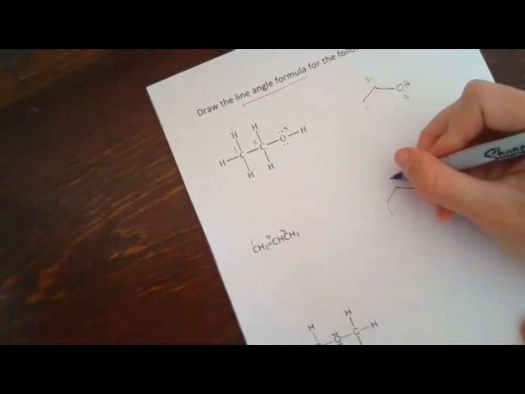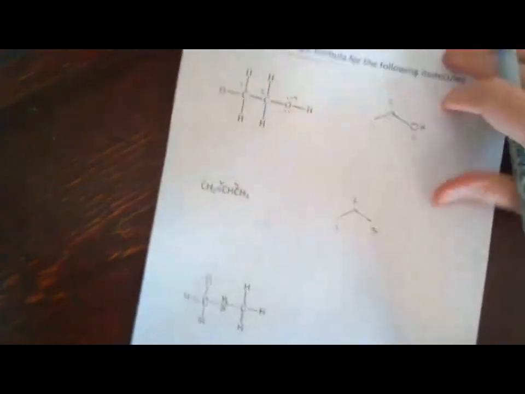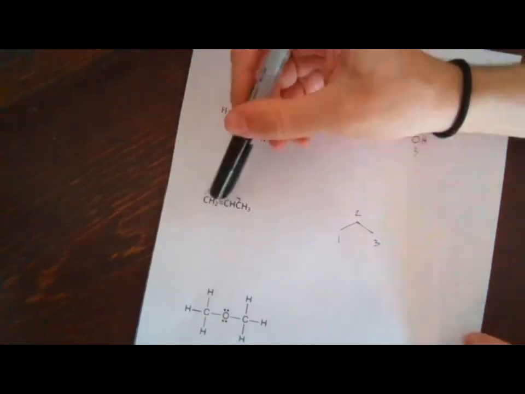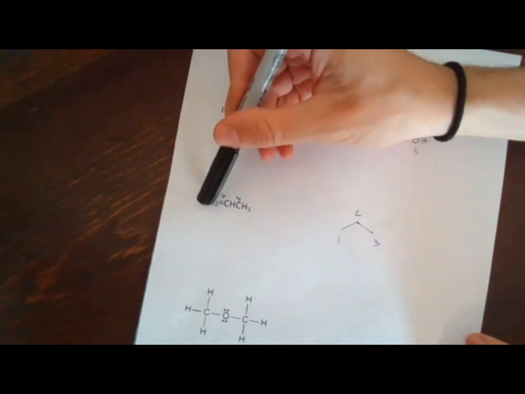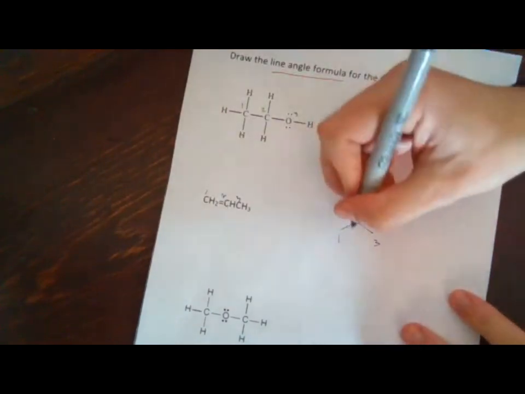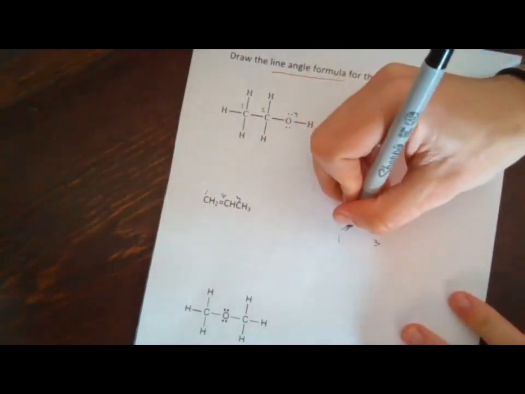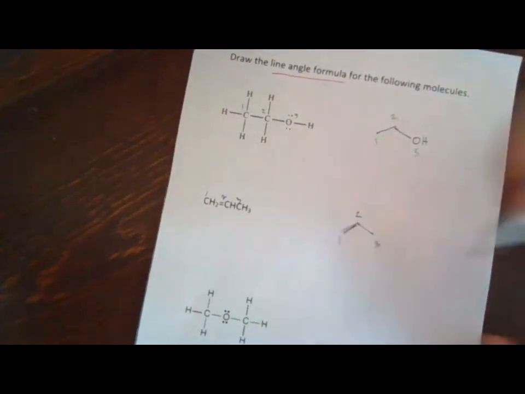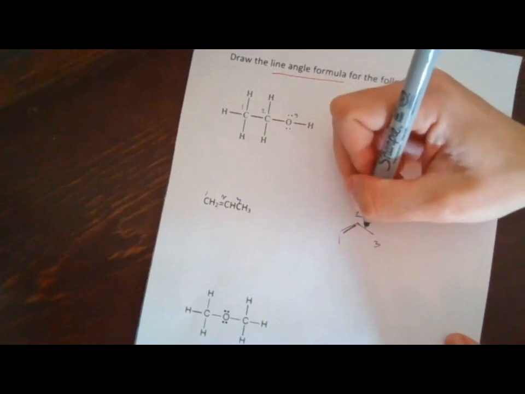We just keep them as lines 1, 2, 3. What we do need to denote is that there's a double bond here. Because we have those 2 lines between carbon and carbon, between the first and the second carbon, that implies that there is a second bond here. So that means I have a double bond.